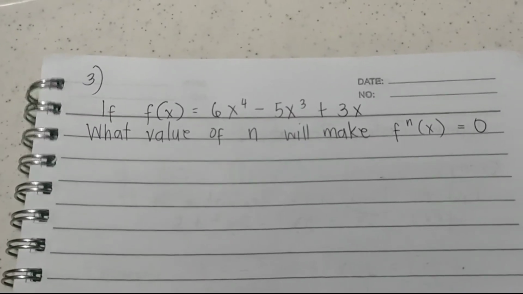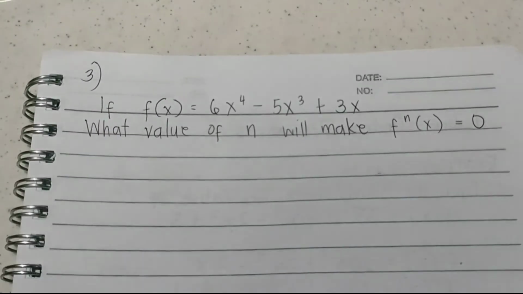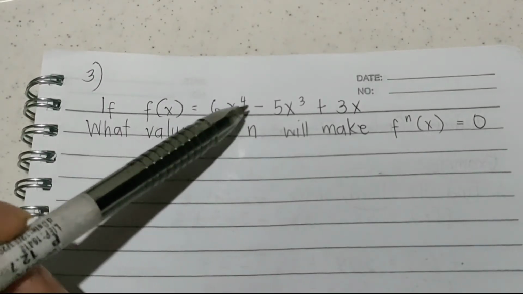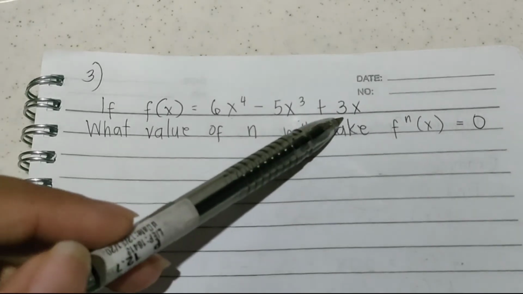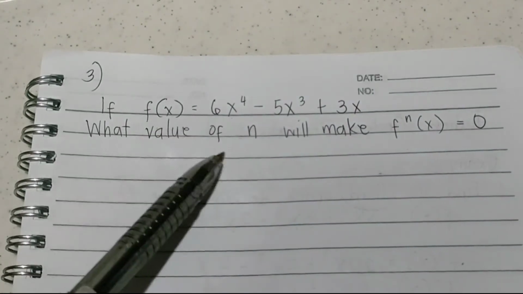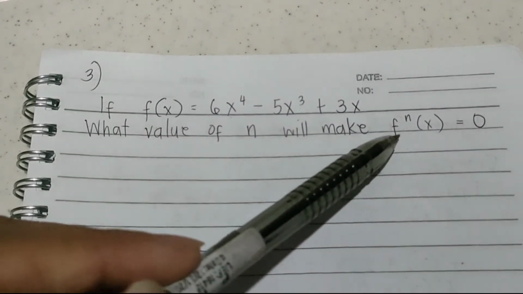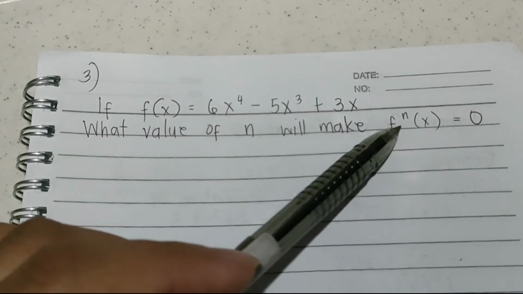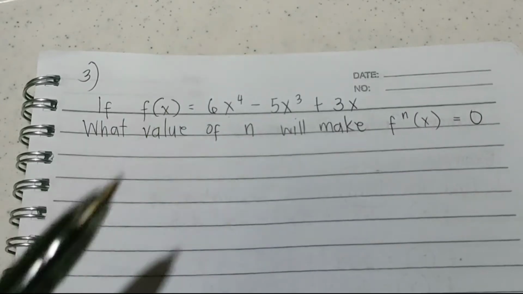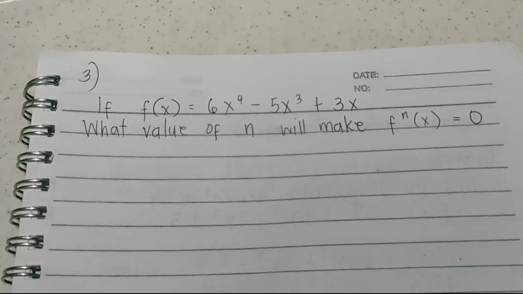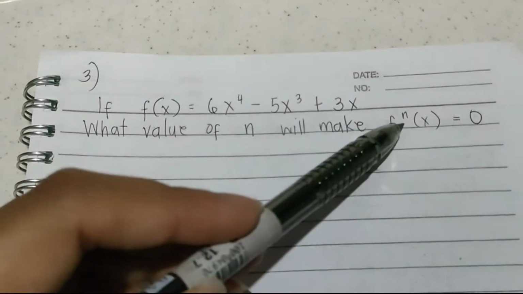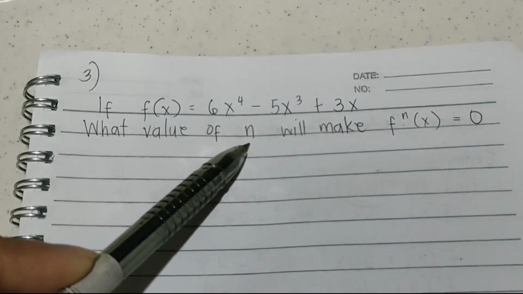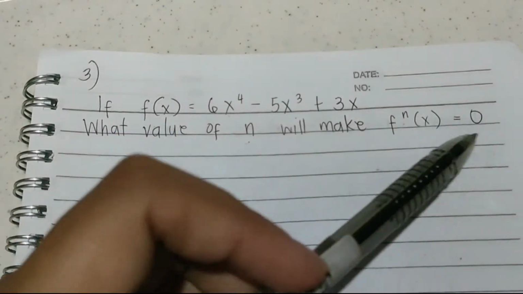Okay, so, for our last example, if sa higher order derivative, paano kapag ganito naman yung given? If f of x equals 6x raised to 4 minus 5x cubed plus 3x, what value of n will make f raised to n of x equals 0, or the nth order derivative will make 0. So, pang ilang order kaya, class? Kasi ang n ang hinahanap ito siya. Pang ilang order kaya ng derivative, which is ang makukuha na natin ay 0 na.